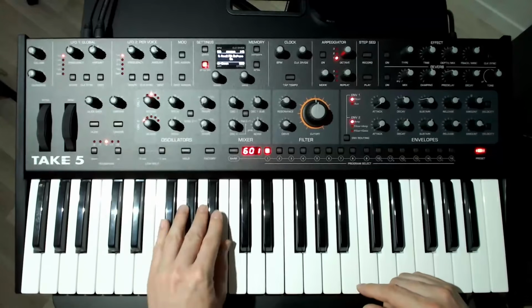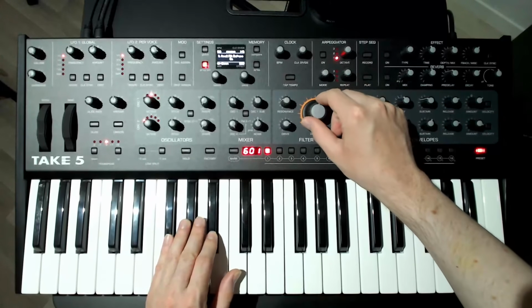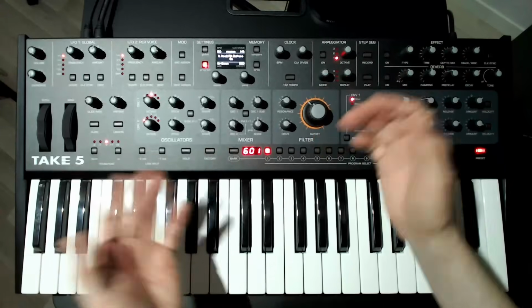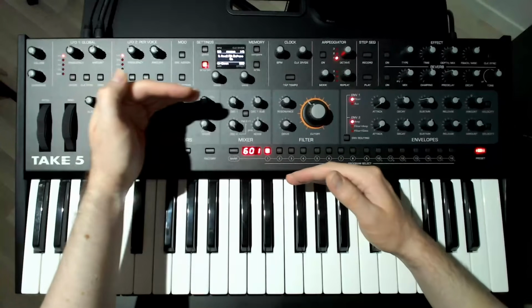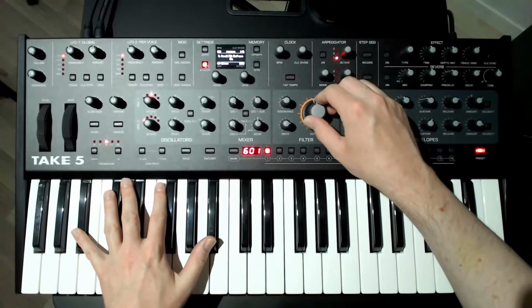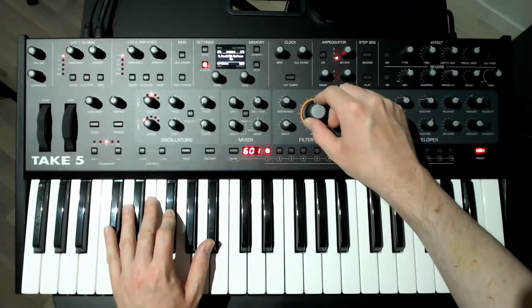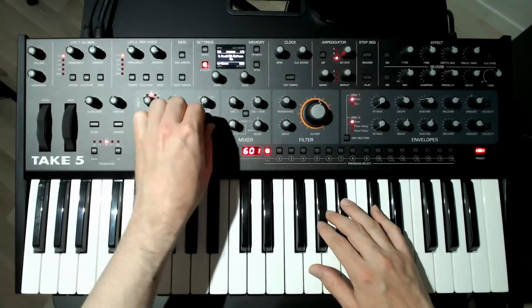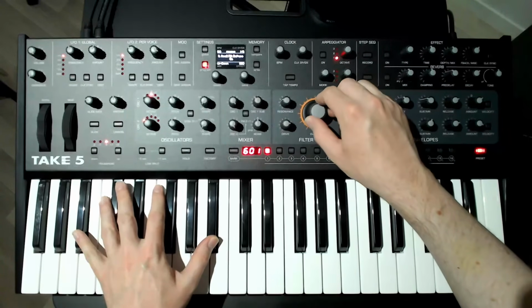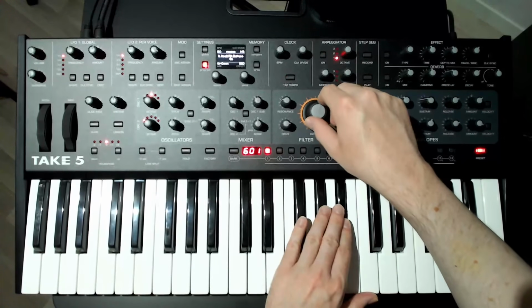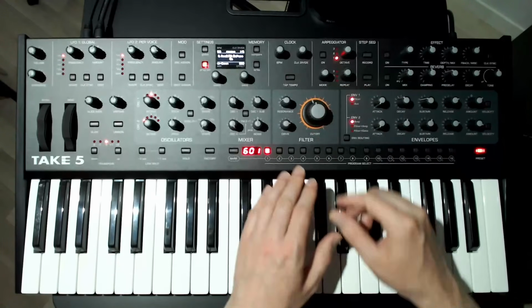Oh! Wow, I didn't expect that. You know, I had this synth and I didn't see this. Okay, so you can basically make oscillator 1 pass through the filter and make oscillator 2 bypass the filter. That's cool. So now, yeah, that's cool.